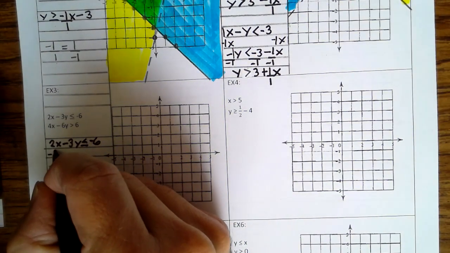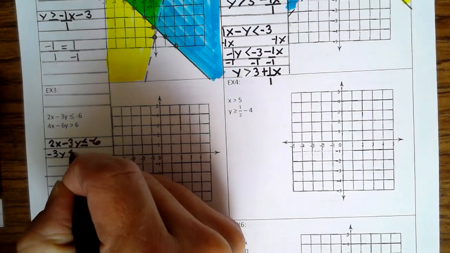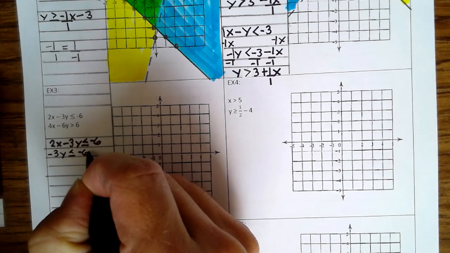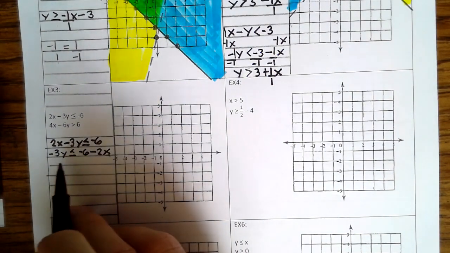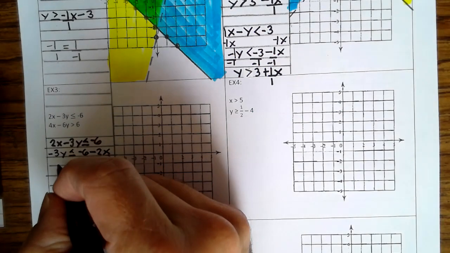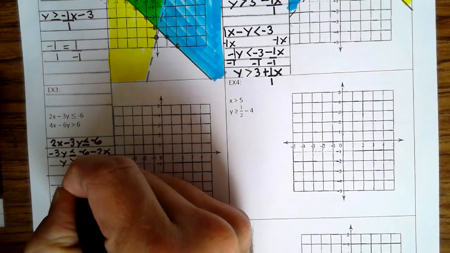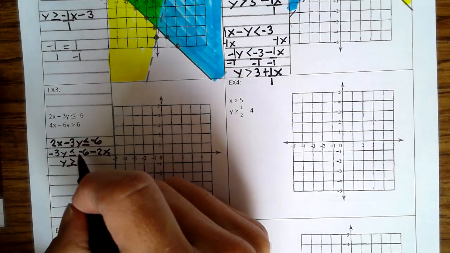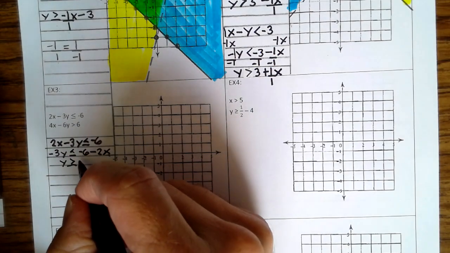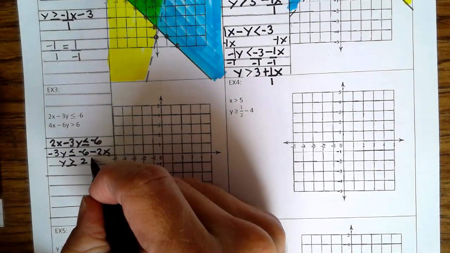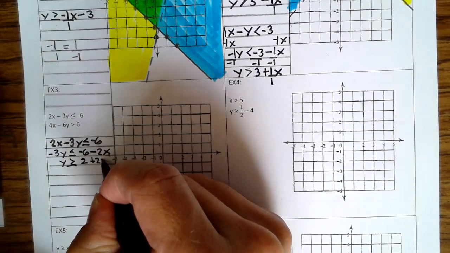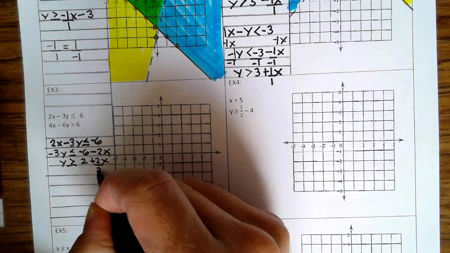We have negative 3y less than or equal to negative 6 minus 2x. We're going to divide negative 3 by both sides. Now remember, when you do that, the inequality flips. So we have y greater than or equal to negative 6 divided by negative 3 is a positive 2. And then negative 2 divided by negative 3 is a positive 2x divided by 3.